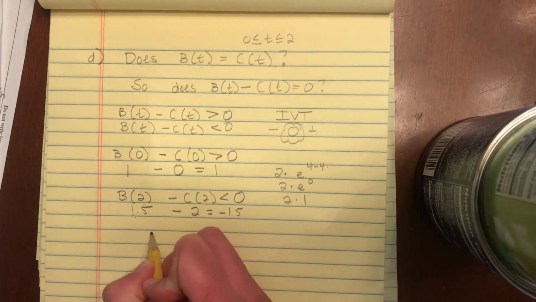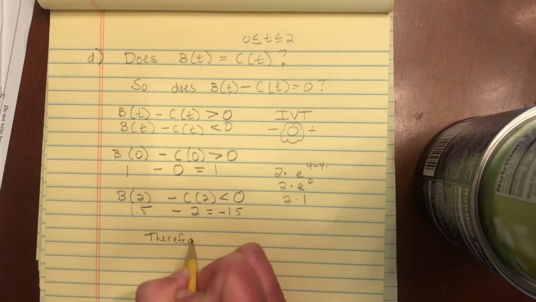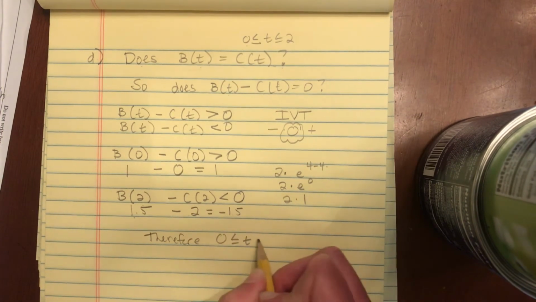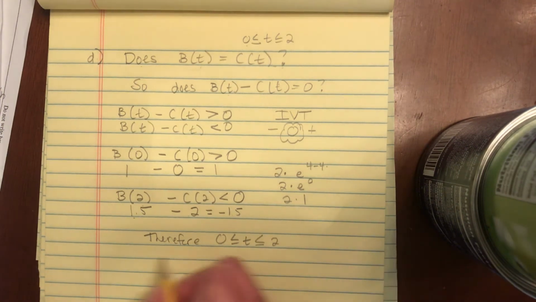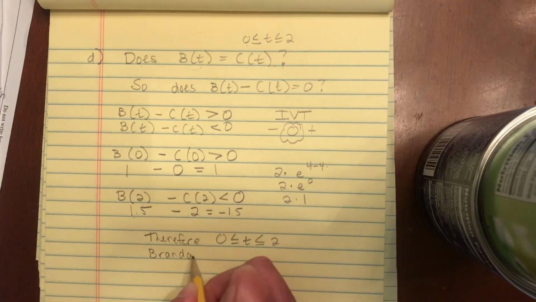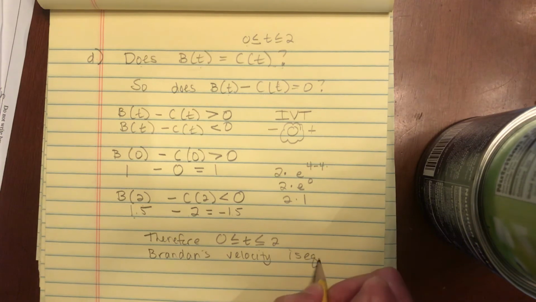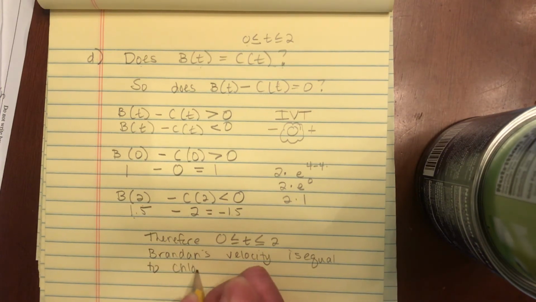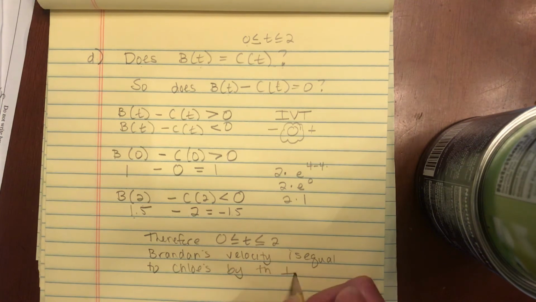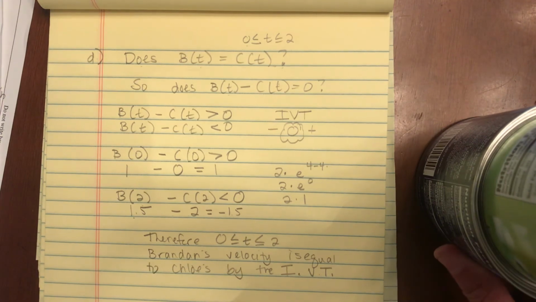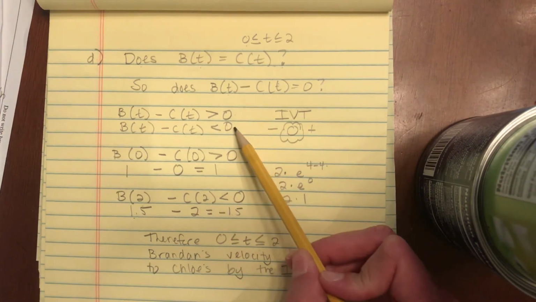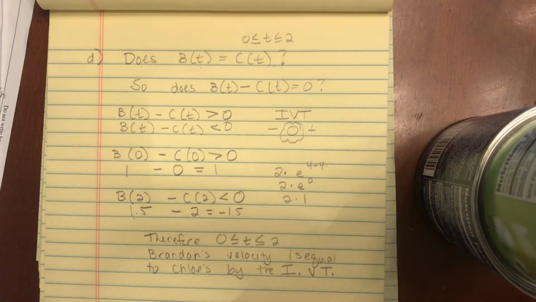It's negative. So we can say, therefore, on the interval from 0 to 2 seconds, Brandon's velocity is equal to Chloe's by the intermediate value theorem. And I know we've done some Desmos activities throughout this past year using the intermediate value theorem. So all the intermediate value theorem says is if you've got two continuous functions, you know you've got a positive value and a negative value, then somewhere in the middle it has to equal 0.